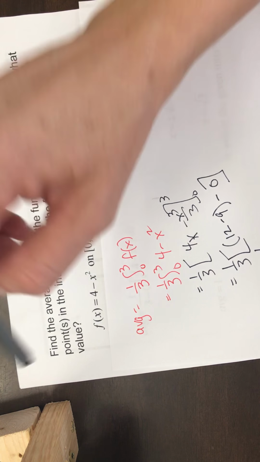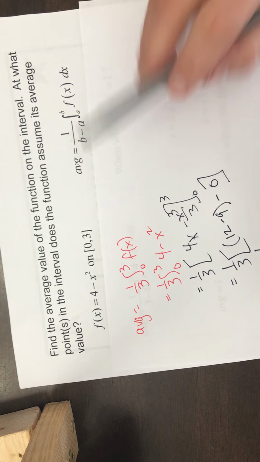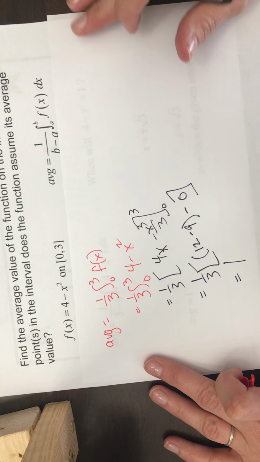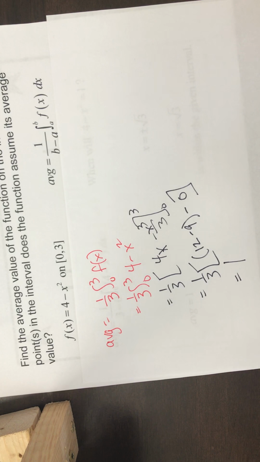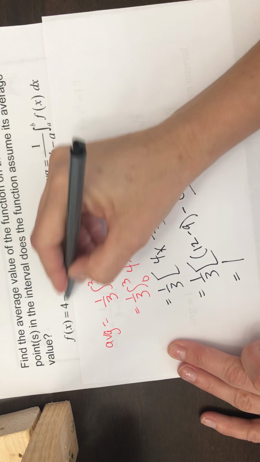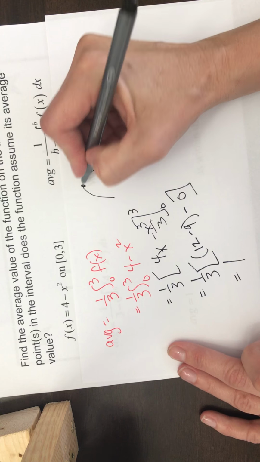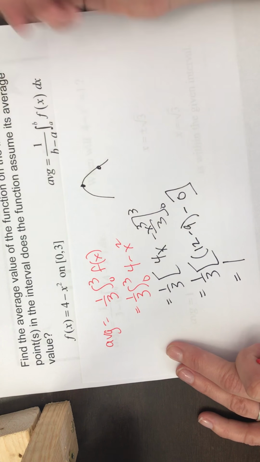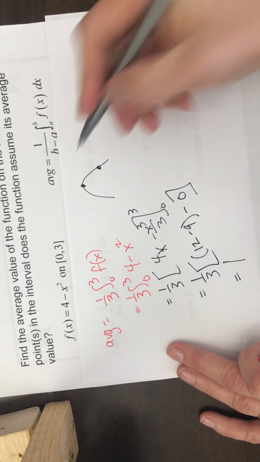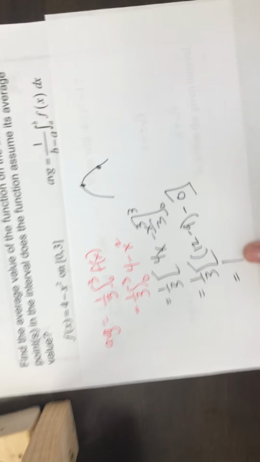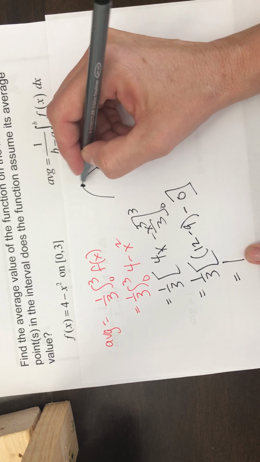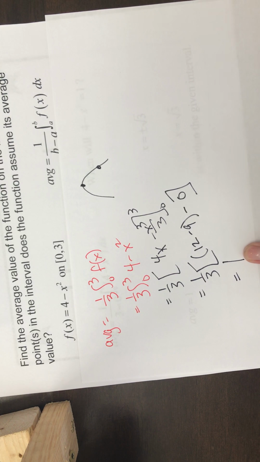Okay, now read the question again. At what point or points in the interval does the function assume its average value? They're asking when does it reach that average value? And you know that this is an upside down parabola. It's a negative x squared. If I cut it between 0 and 3, let's say this is x of 0, this is x of 3, what is the average height? Well, the average height of that parabola is 1. What they want to know, though, is when does it reach that height? So for what x coordinate will it reach that average height?